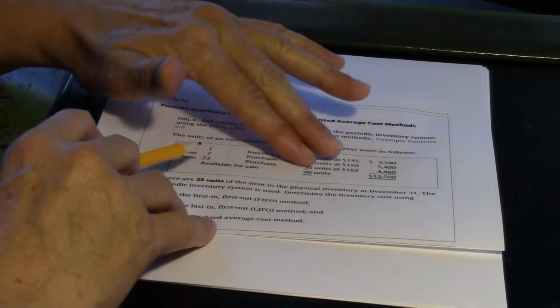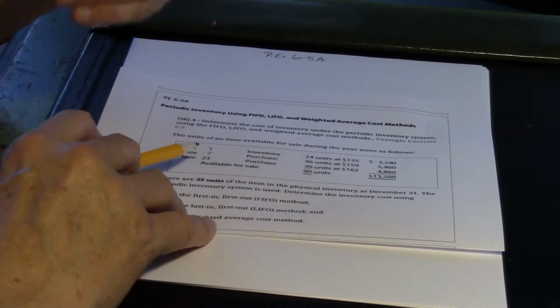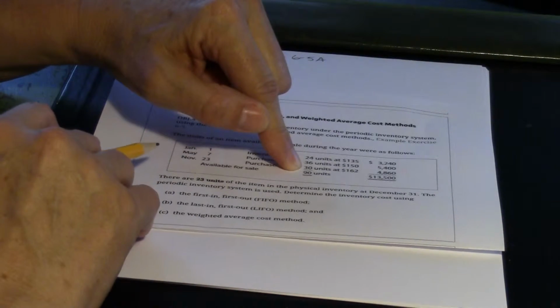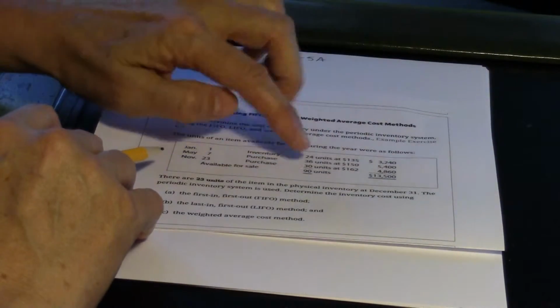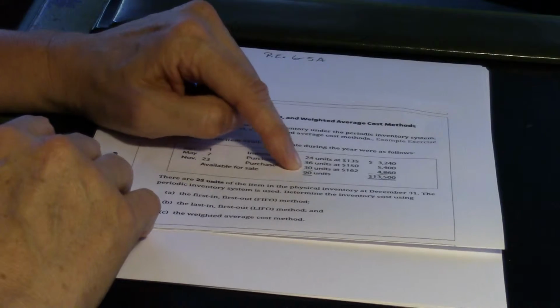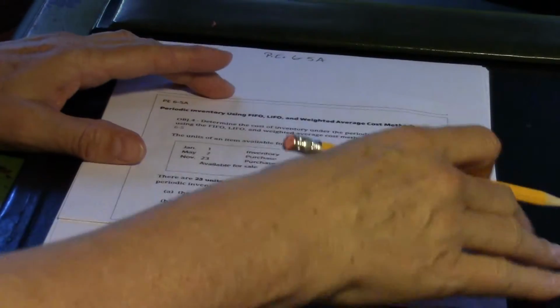We know we sold these 36 because it's first in, first out. So we know that the 23 still sitting in the warehouse came from this batch, right? Because it's first in, first out, so these left, and these are still here except for the 7 that we sold. So first in, first out, 23 units.